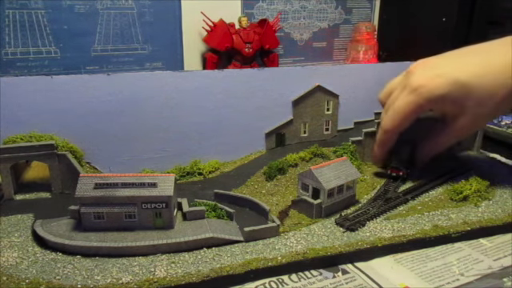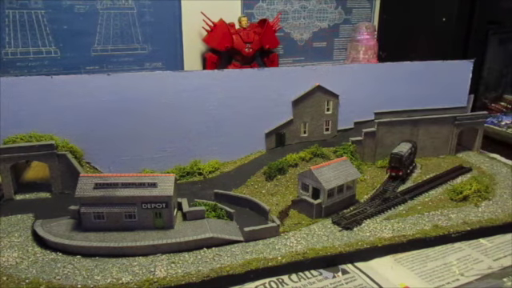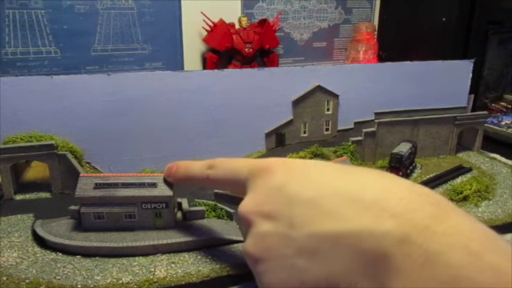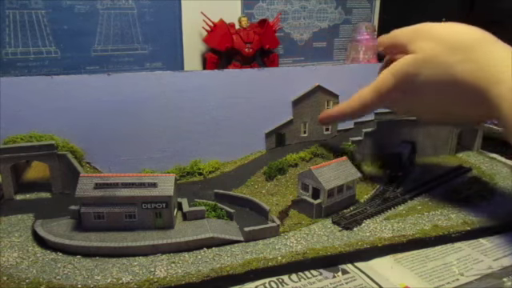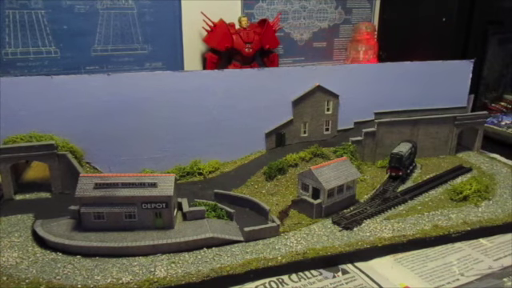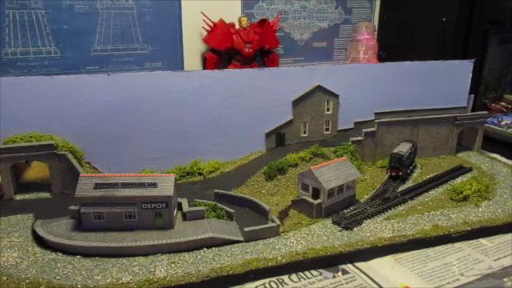So, yeah, here is what we've got so far. Essentially the station building, the signal box, and the facade have all been built from scratch from spares. In fact, all of this, tunnels and everything, has been built from scratch from spares, but I just wanted to put it together.